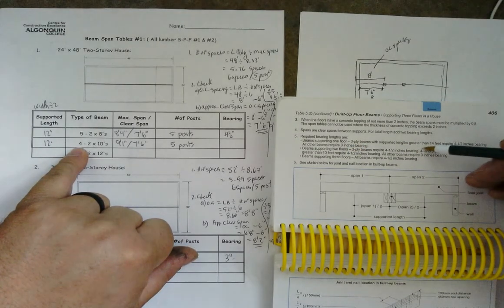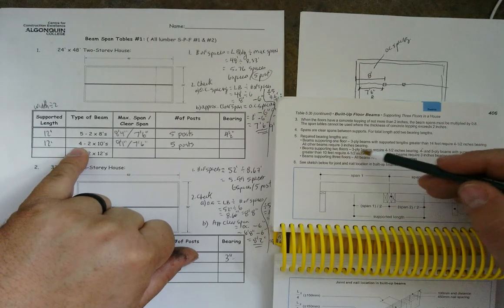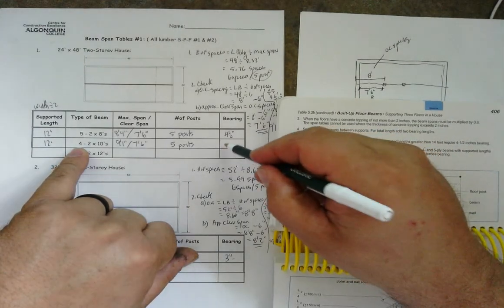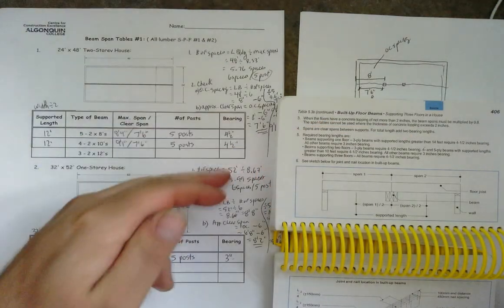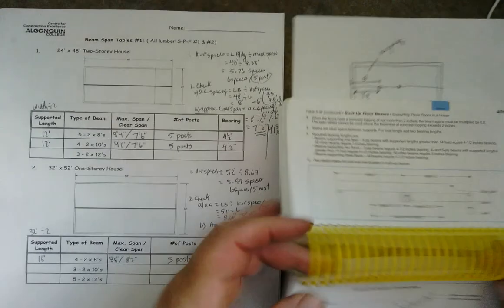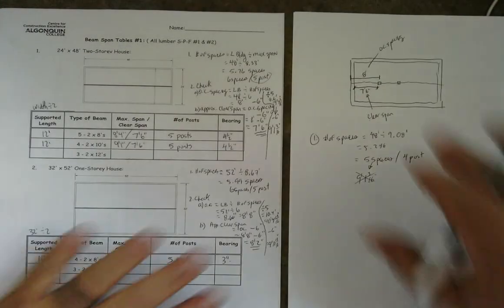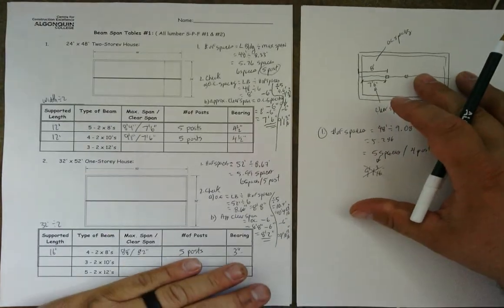So then it says 4 and 5-ply beams with a supported length greater than 10 feet require 4.5. So that's what we are. That's exactly what applies to us. So again, it's 4.5. They're not all the same. Check every one of them, okay? Never guess. Always check.